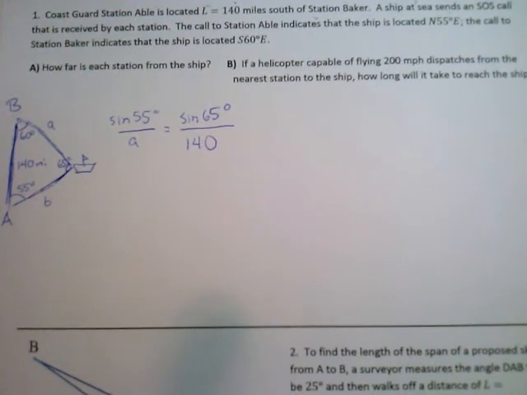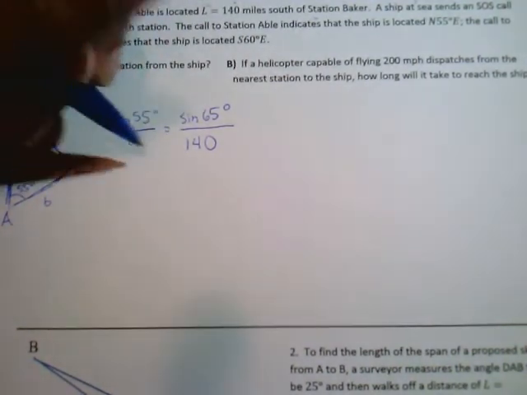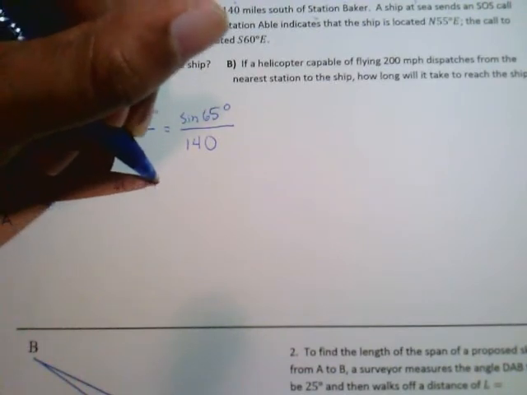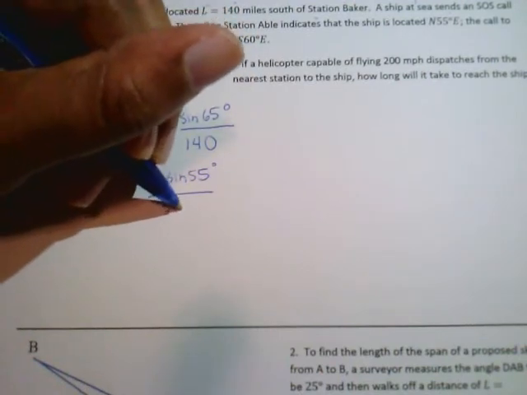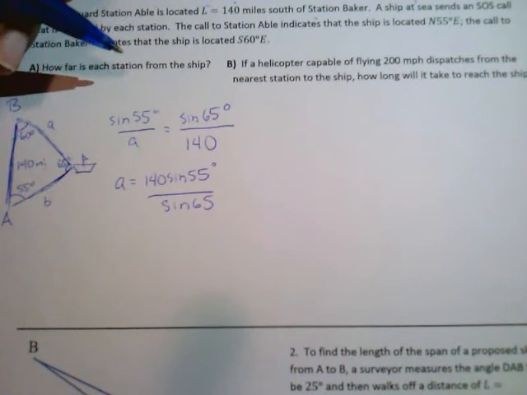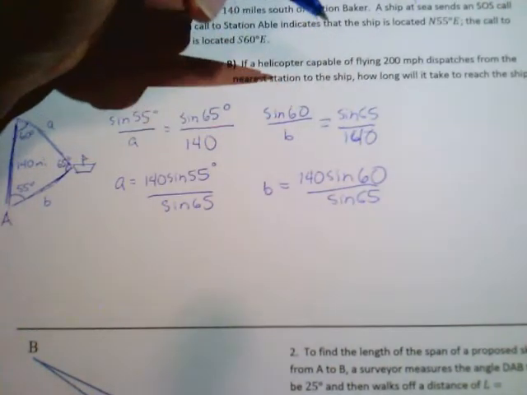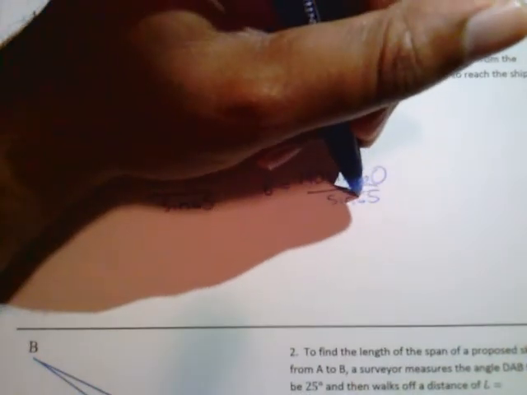There we go. That's a better picture. So now we solve this. So A is going to be 140 sine 55 over sine 65. Likewise, for B, we'll do sine 60 over B equals sine 65 over 140. So B will equal 140 sine 60 over sine 65.